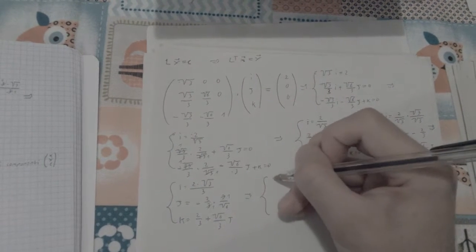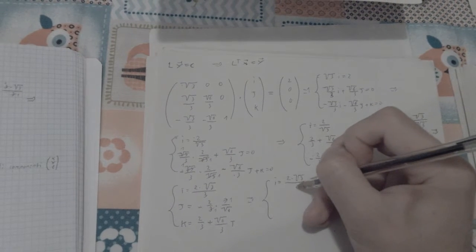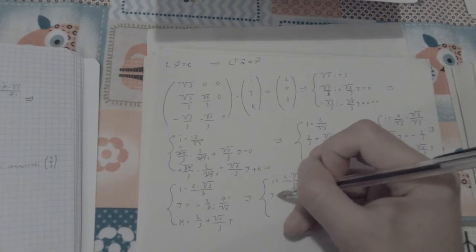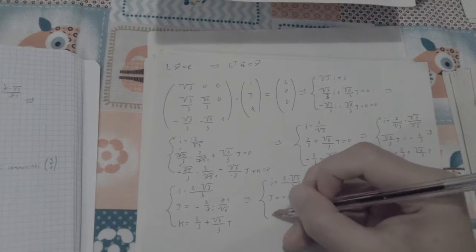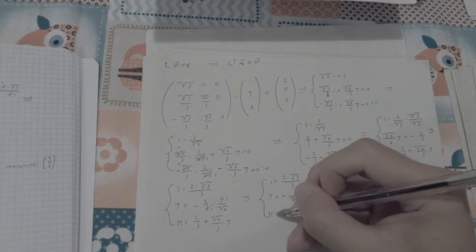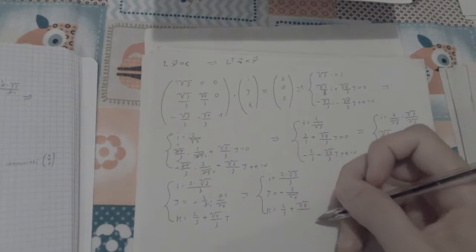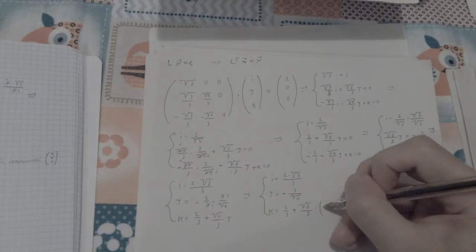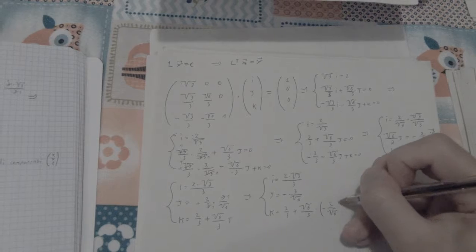So we have i equal to 2 times square root of 3 over 3, j equal to negative 3 over square root of 6, k equal to 2 over 3 plus square root of 6 over 3 times negative 2 over square root of 6.